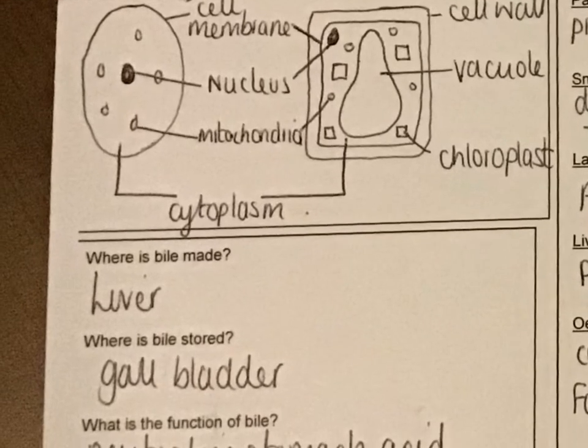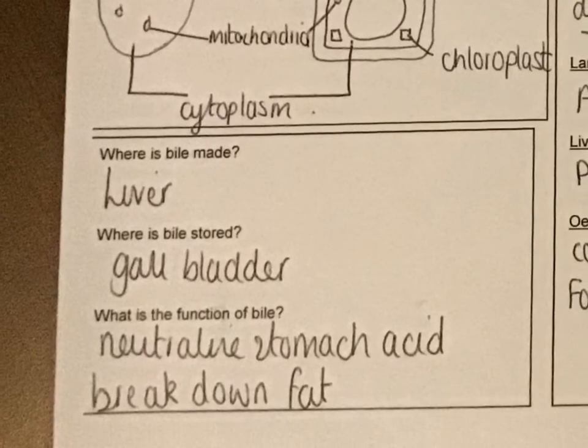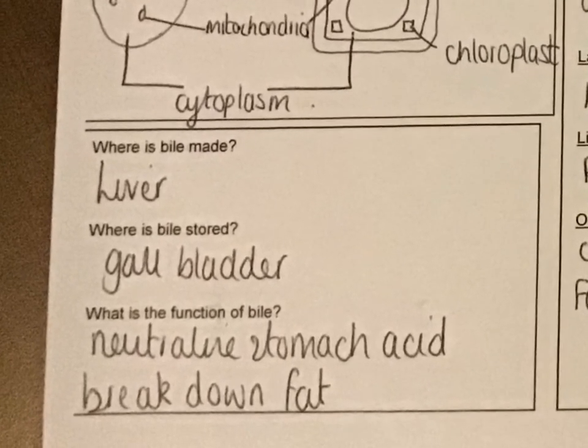If we scroll down there, we start with a bit of digestion. And it's all about bile. So we've got, where is bile made? Bile is made in our liver. Okay. And then where's bile stored? So after we've eaten food and the liver's released our bile, if we have any excess bile, it gets stored in our gallbladder, which is located next to our liver.